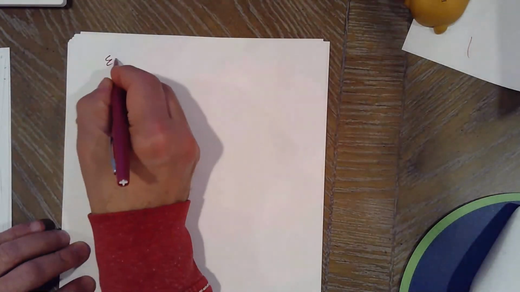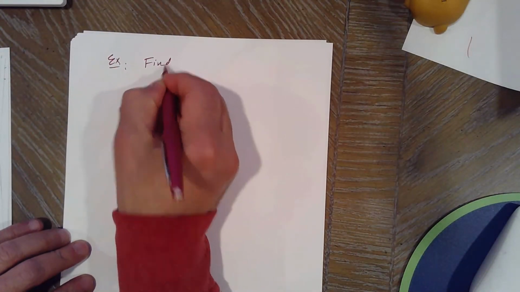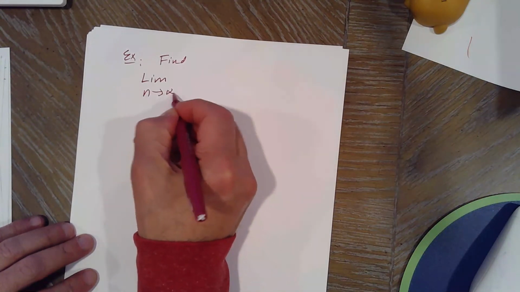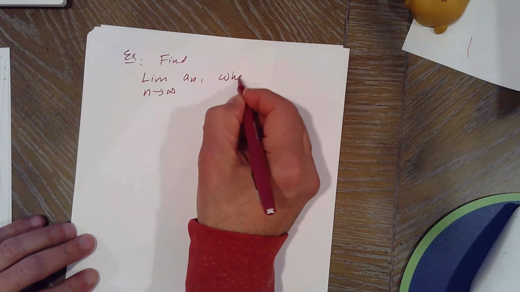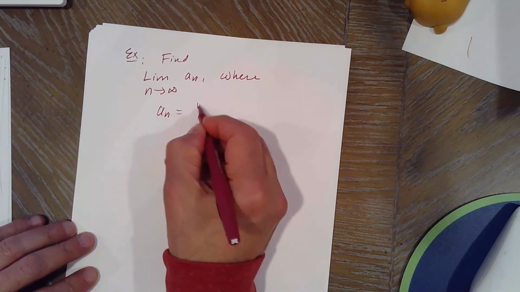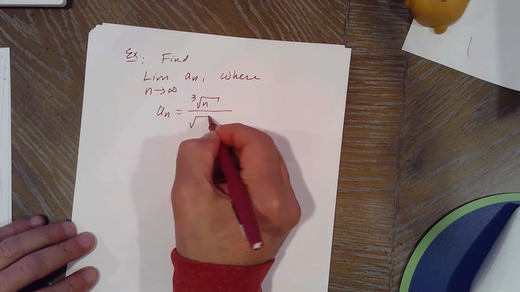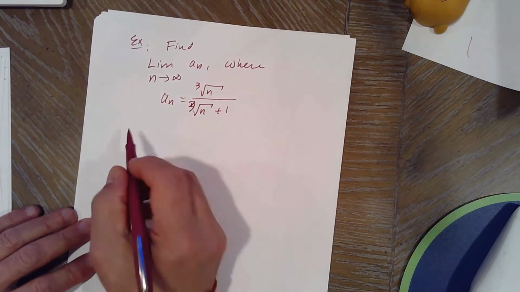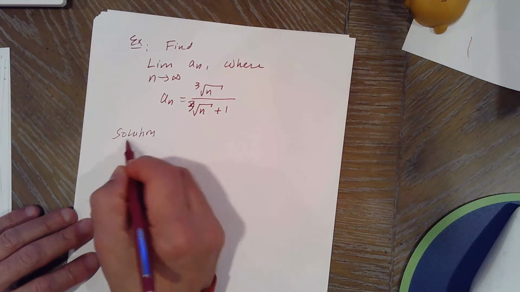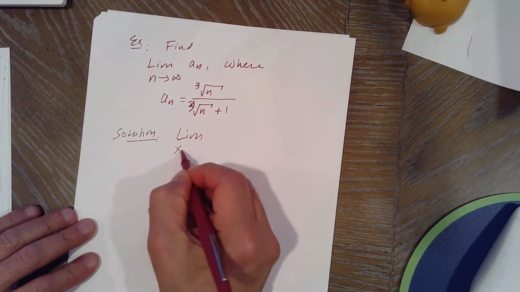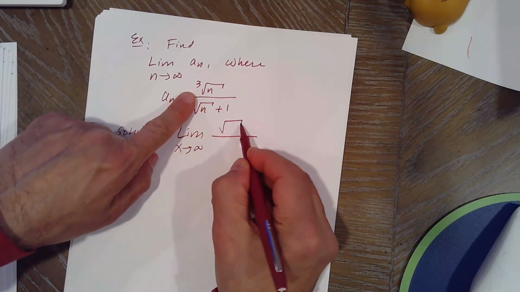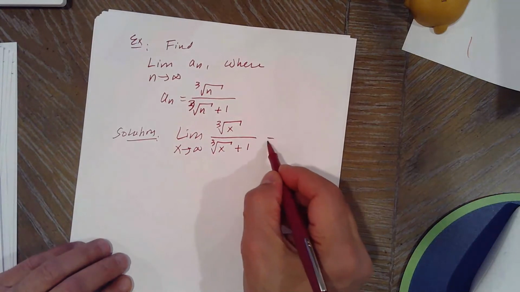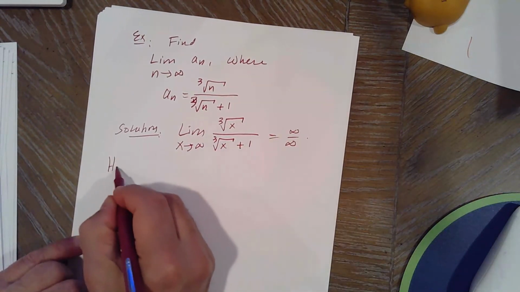So, for example, how do we find the limit as n goes to infinity of a_n, where a_n is the cube root of n over the cube root of n plus 1? Now we can use f of x here, but we don't have to. But I'm going to show you that you could say limit as x goes to infinity. Instead of n, we could do the cube root of x over the cube root of x plus 1, which would be infinity over infinity. We use L'Hopital's rule.